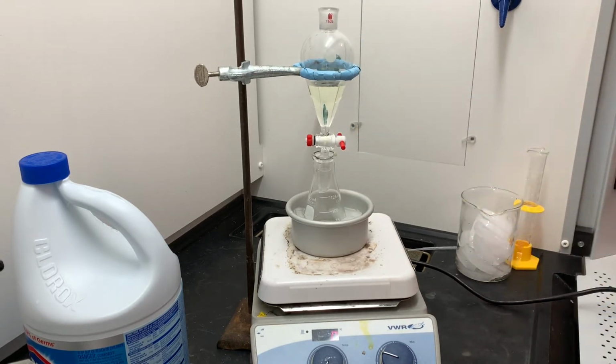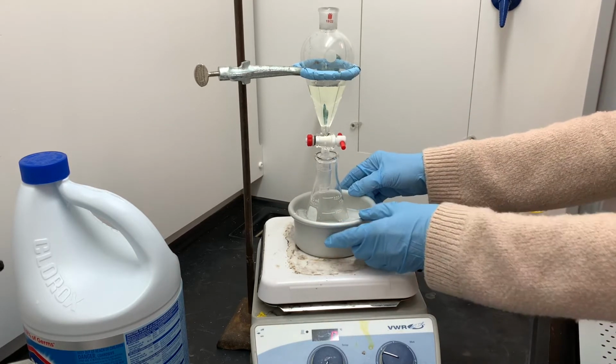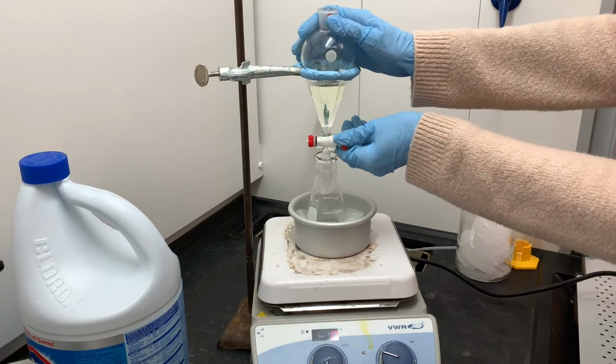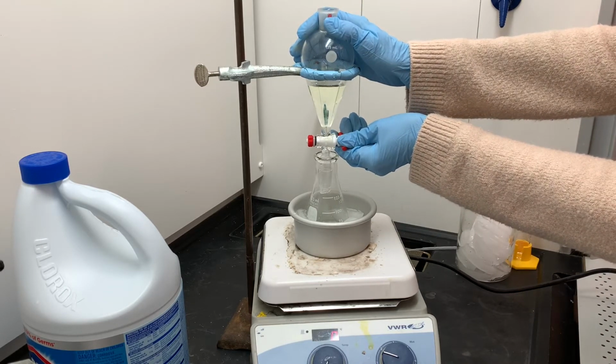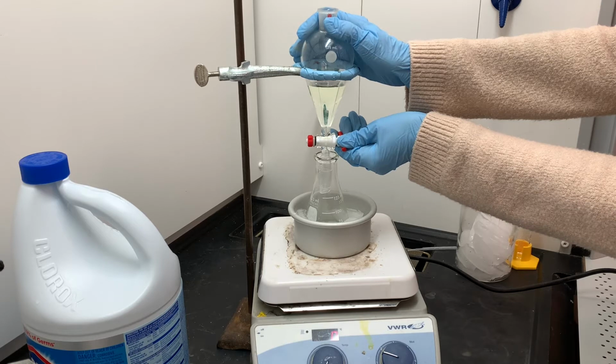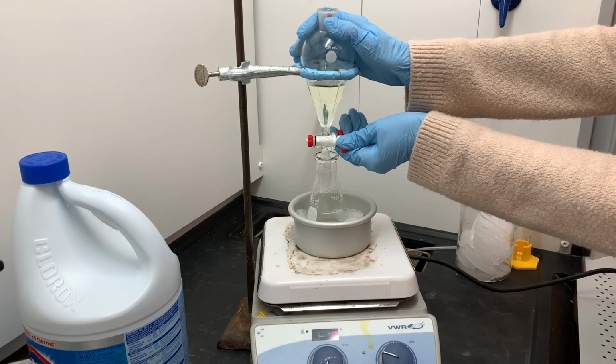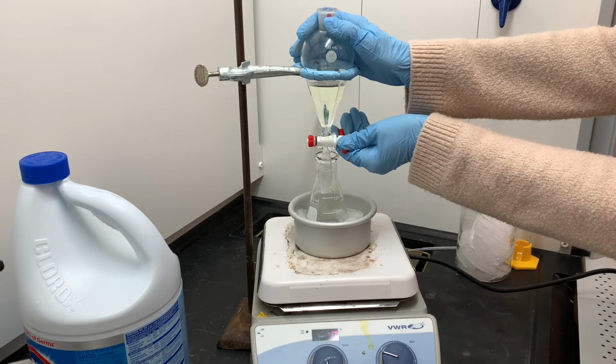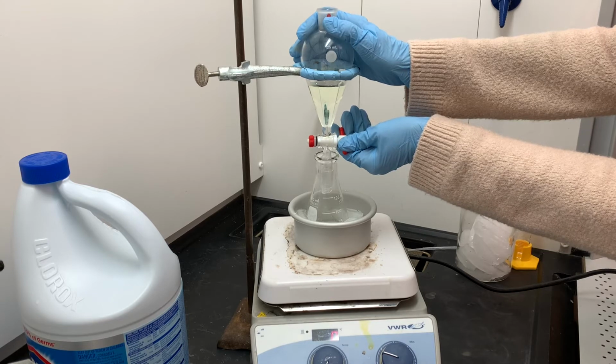Initially a little squirt there just to make sure that the stopcock is actually open. And I'm going to let that kind of stir and react and dissolve a little bit before I adjust it some more. Now what I want to do is very slowly turn the stopcock until the bleach just barely starts dripping into the solution.